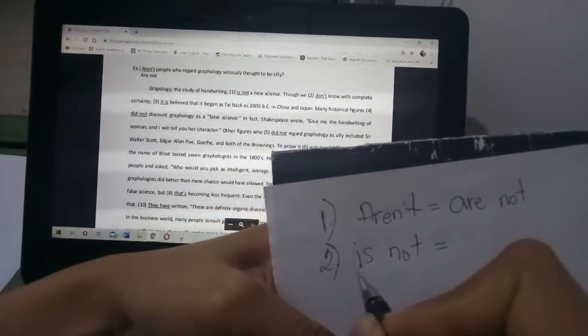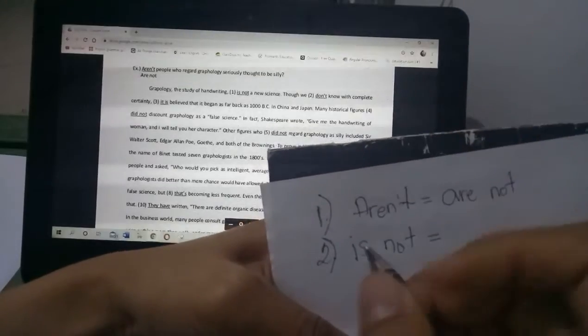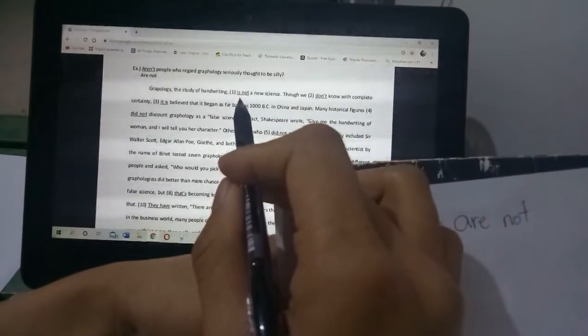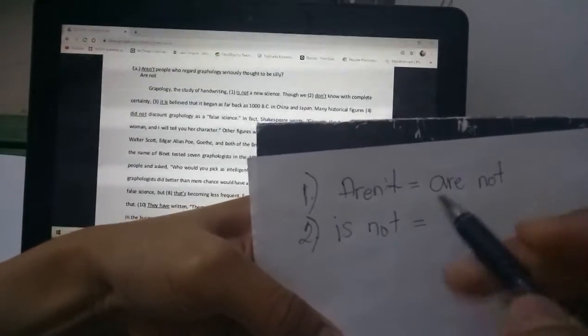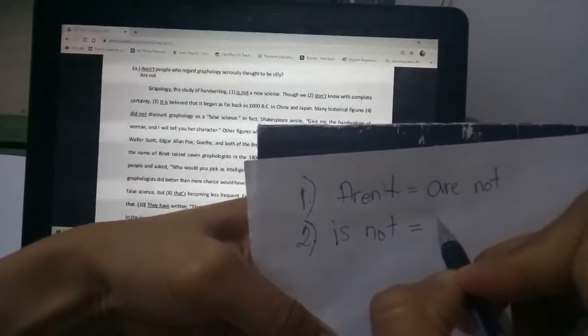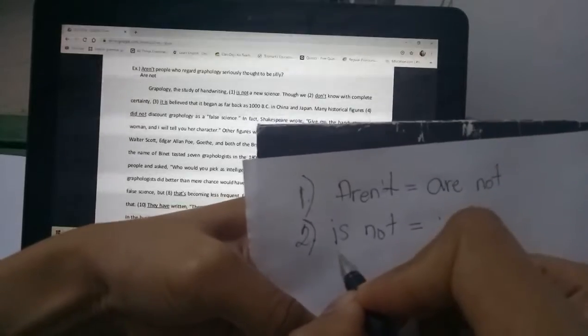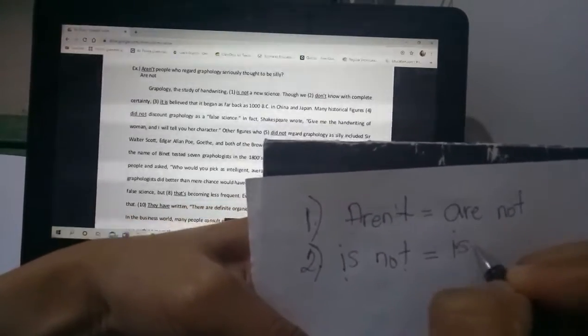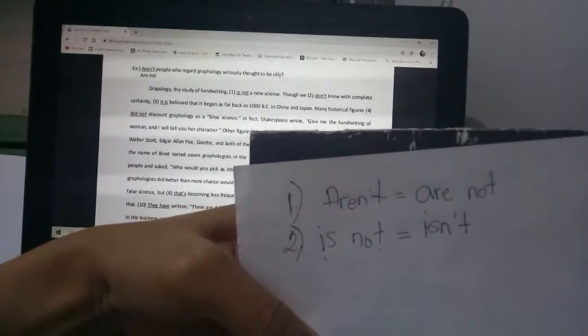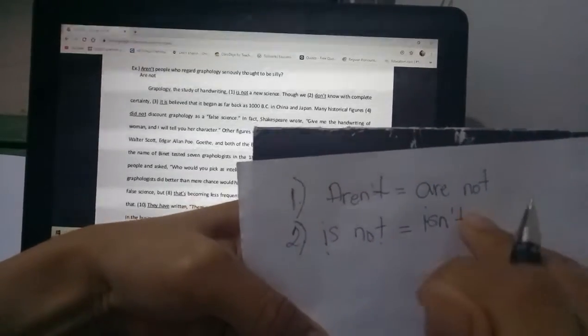If there are two words underlined, like is not, you copy is not in your notebook and write the contraction equivalent. What is the contraction of is not? You write isn't. That's the answer. Simple as that.